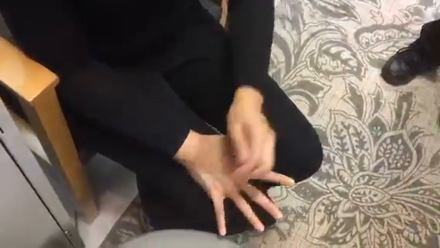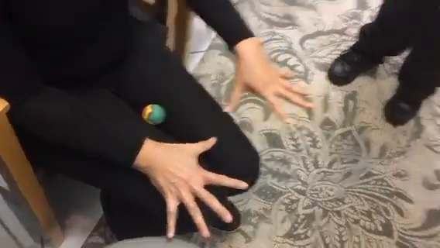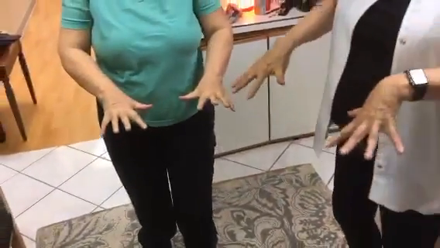You're working on your interossei with the little ball there, Stephanie? Yeah. So we're going to stretch our interossei. We're going to spread them apart, squeeze them together. We spread them apart, squeeze them together.